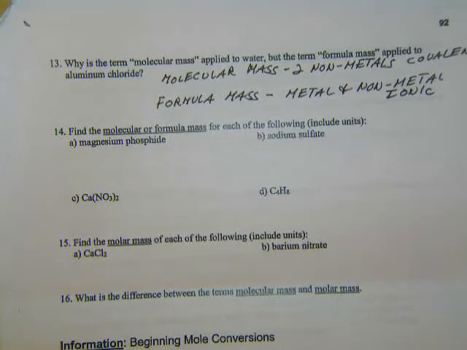Find the molecular or formula mass for each of the following, including the units. And again, really, there's not a whole lot of difference between molecular and formula mass. You're still going to add up the masses of the atoms, multiply by how many there are, and then you're going to add them together. The only thing on this problem, you may have to Google a couple of these, and I'm not going to do every single one on here.